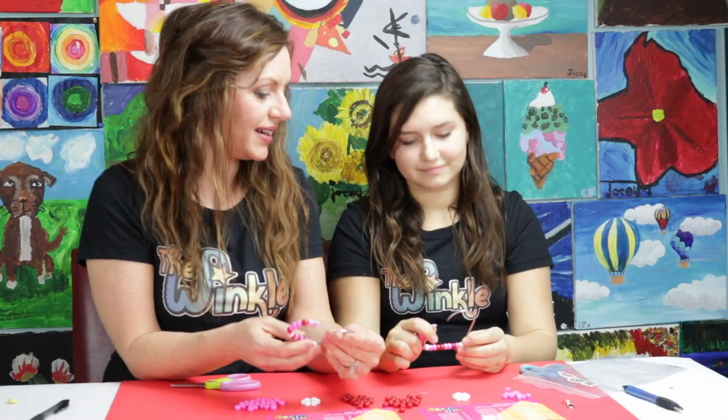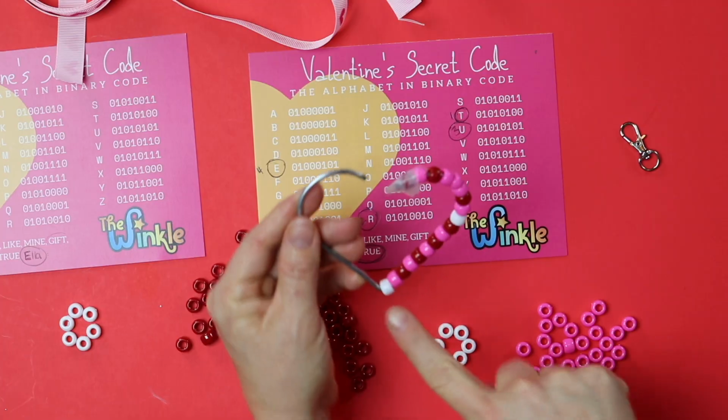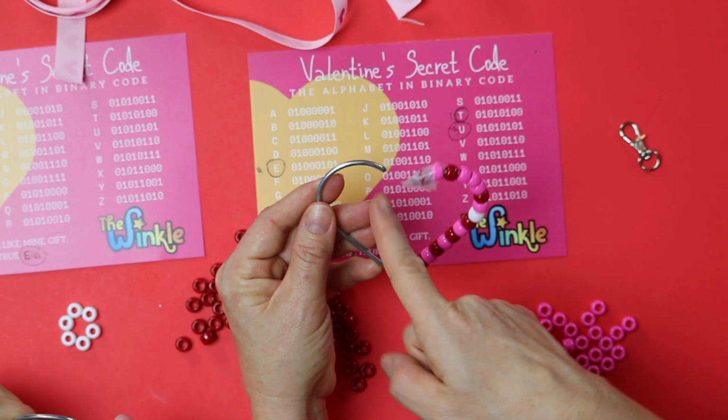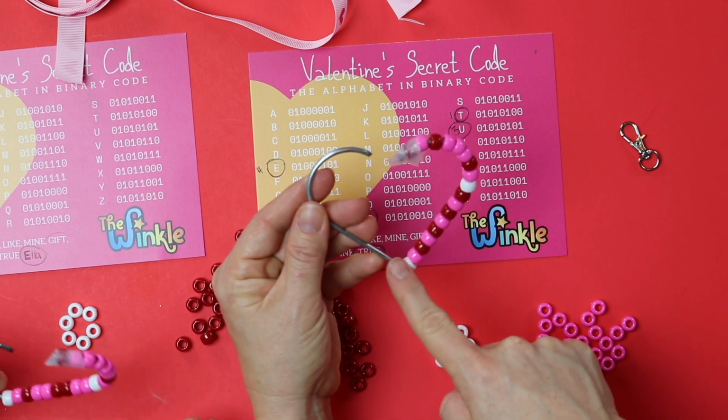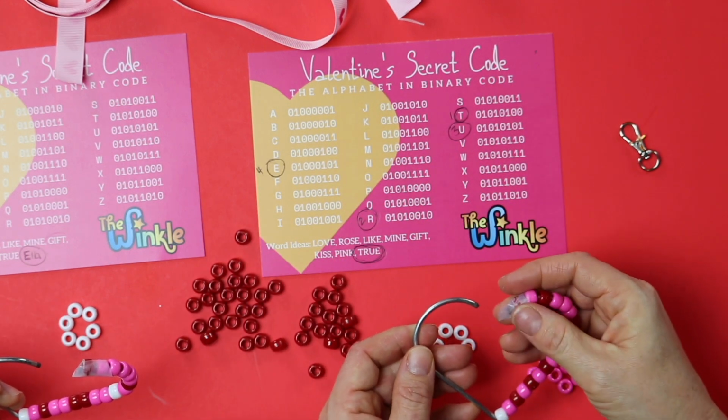So what letter are we on now, Josie? Number 2. Right, because we have letter 3 and 4, and we're gonna come around, so it's gonna be number 2 and number 1. So we're doing a word backwards, but it's all gonna make sense in the end.